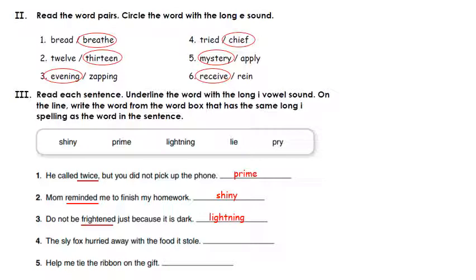4. The sly fox hurried away with the food it stole. So sly has long I sound. It's the same as pry. Here the Y gives us the long I sound.